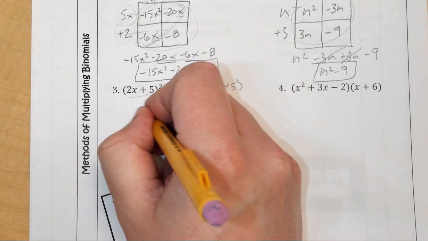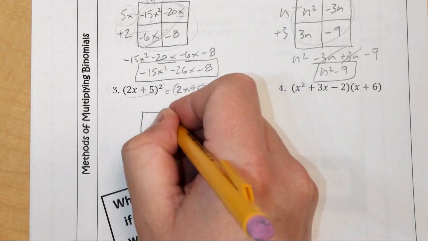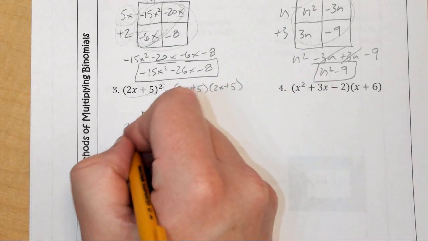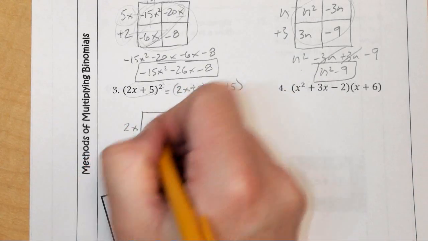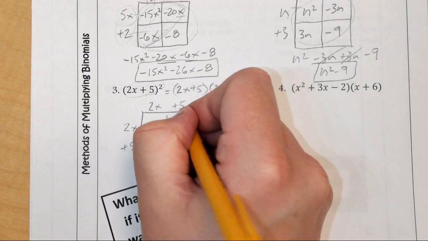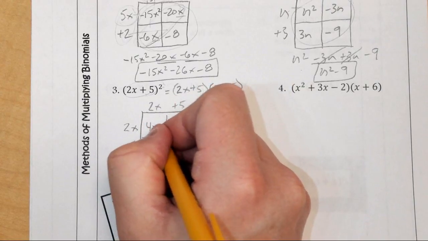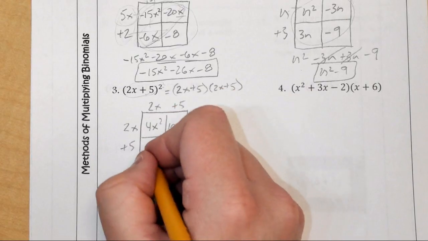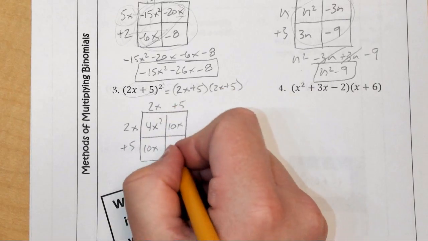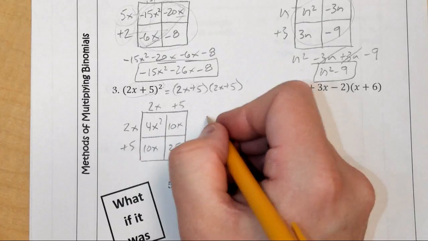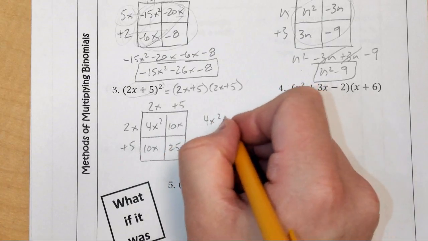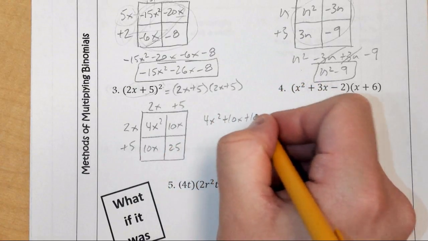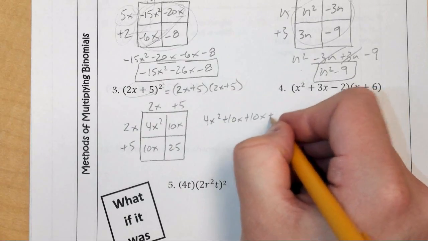So from here, hopefully you're getting the idea of what happens. I'm going to put a 2x and a plus 5, 2x and a plus 5. When I cross multiply, I get 4x squared. 2x times 5 is 10x. 5 times 2x is 10x. 5 times 5 is 25. I'm going to write all these out: 4x squared plus 10x plus 10x plus 25.